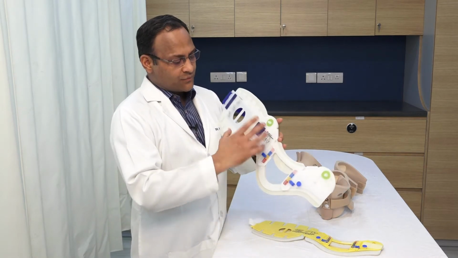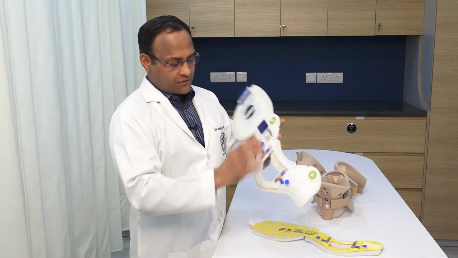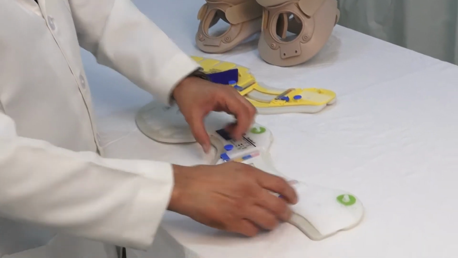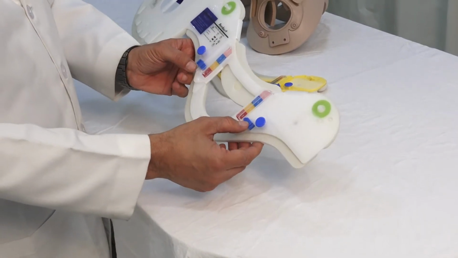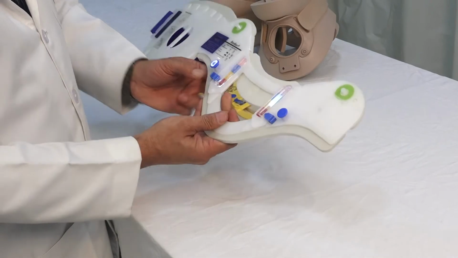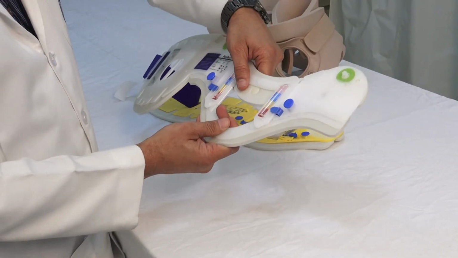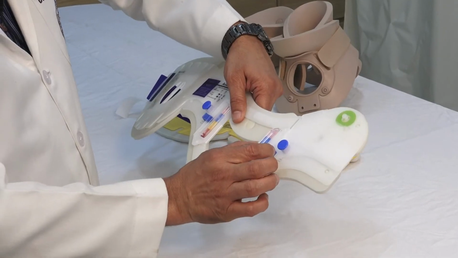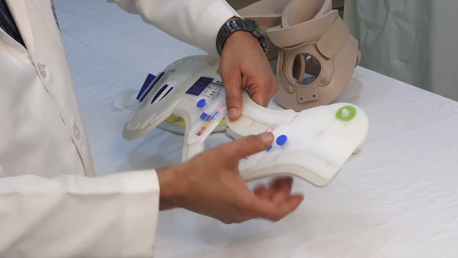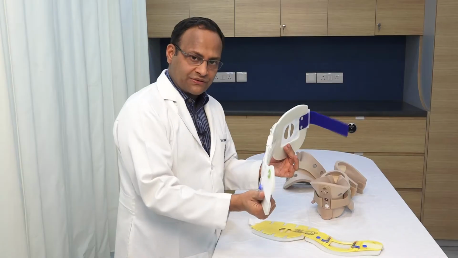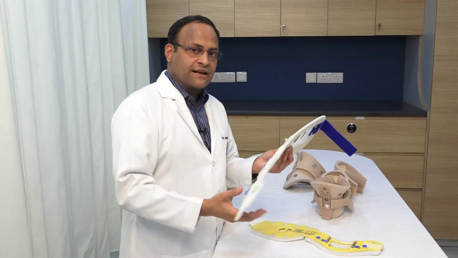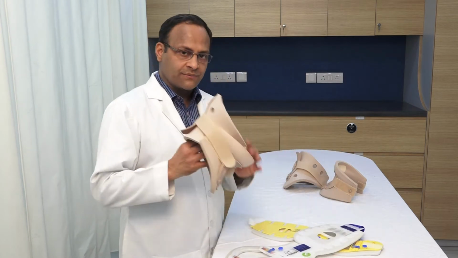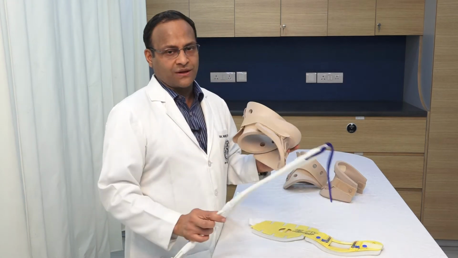Now if we require a larger size, there are two locks in it. We have to pull these locks apart. There are two keys which need to be pushed backwards, and then it is adjusted depending on the length of the neck. It is adjusted, and suppose it fits in here. Now these keys go in and it is then locked. Now this collar can be used. Subsequently, we'll demonstrate how to apply these cervical collars, the one which comes with the prefixed size and the adjustable ones.